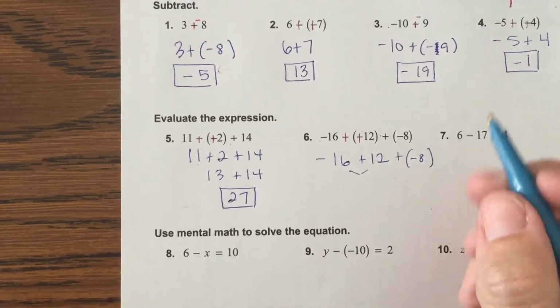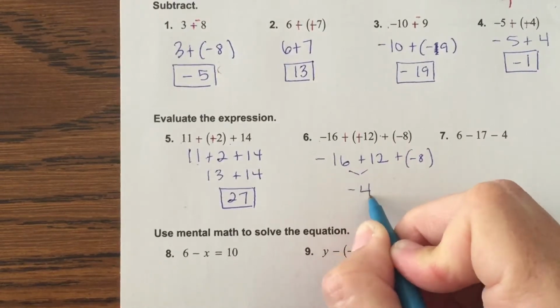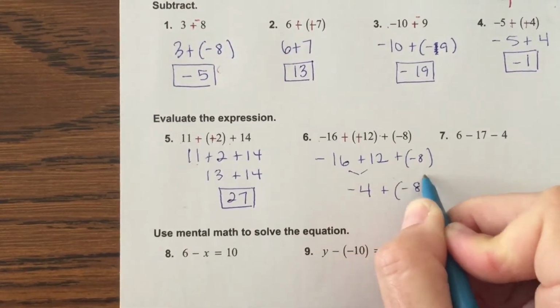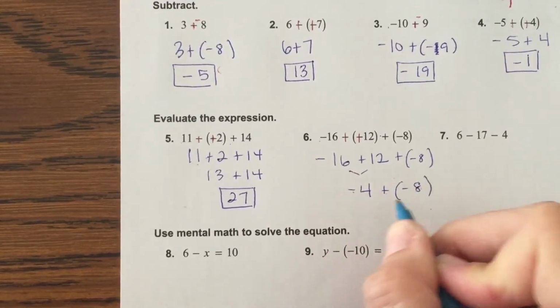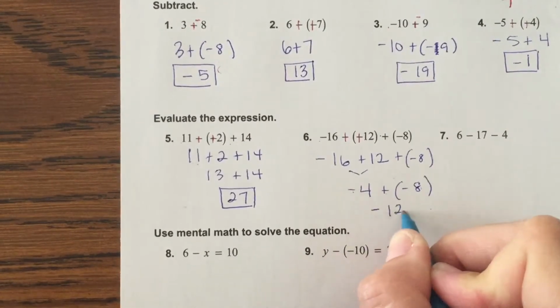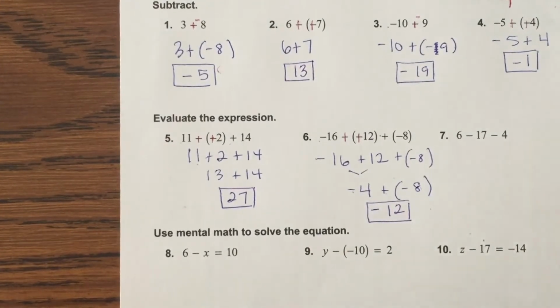-16 plus -12. I have more negatives. I have 4 more negatives, so -4 plus -8. Negative plus a negative keeps it a negative, so I have -12.